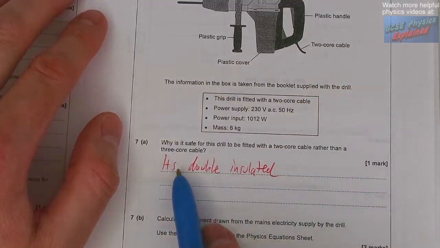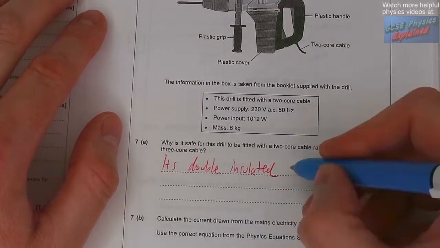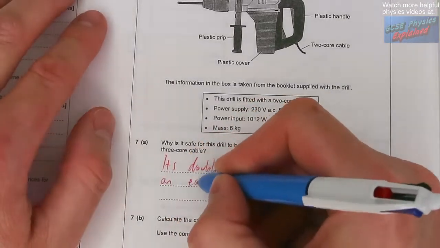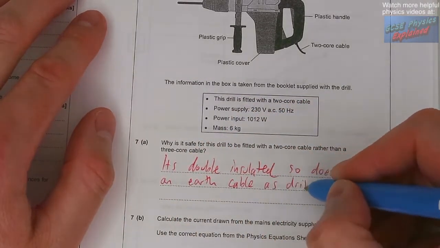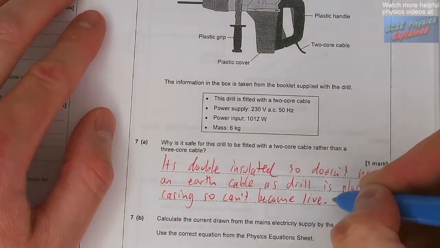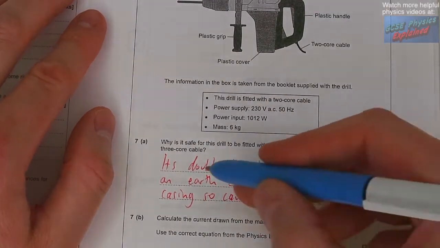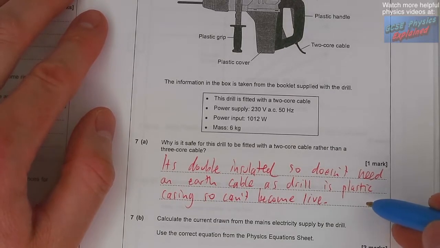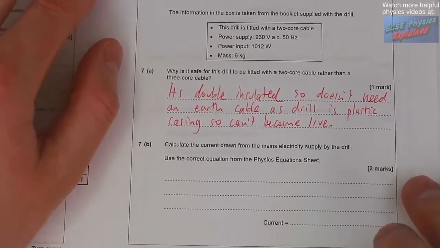Basically, you'll get 1 mark for just saying it's double insulated. If the question was worth 2 or 3 marks, I've written an answer there that would allow you to actually get 2 or 3 marks.